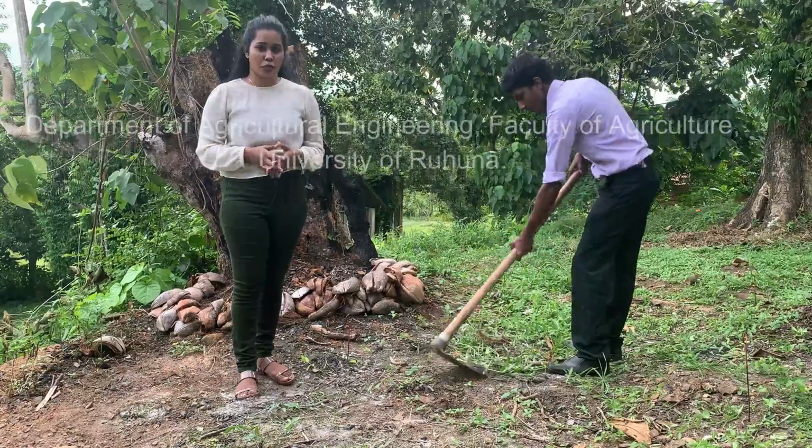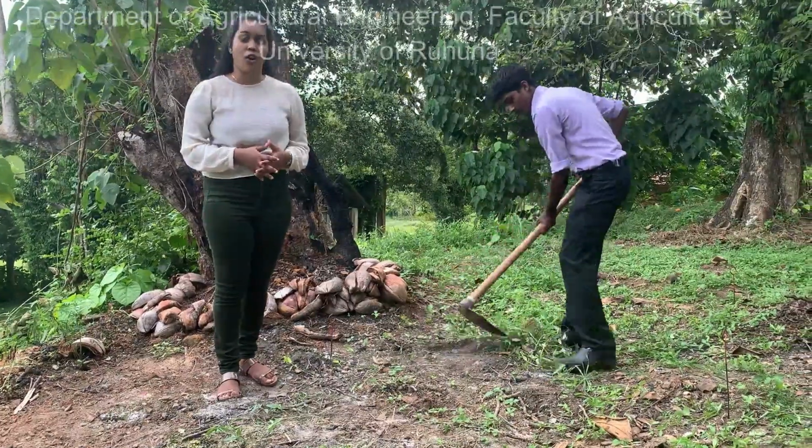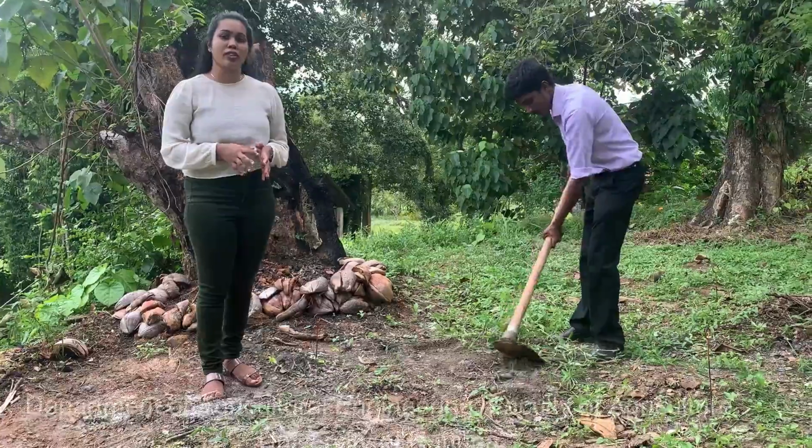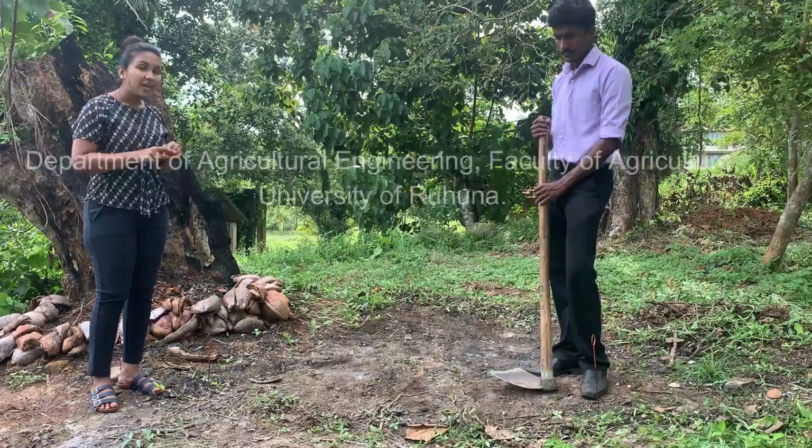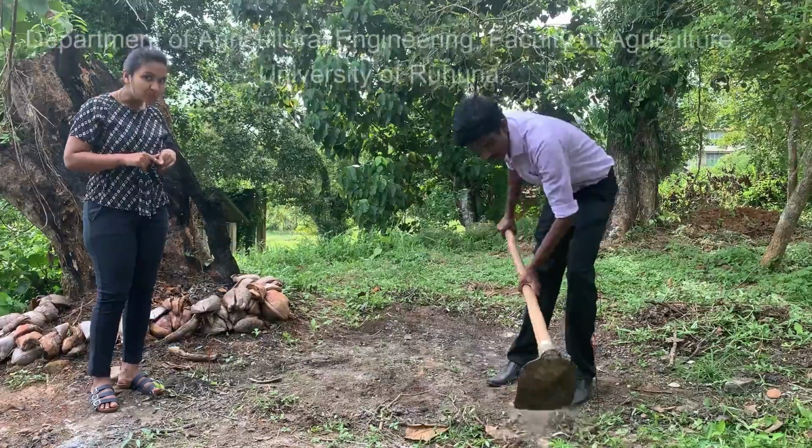Now we have to remove the debris and the vegetative cover on the selected plot to prevent transpiration. Now we have cleared the surface, then we have to create a bund around the plot.